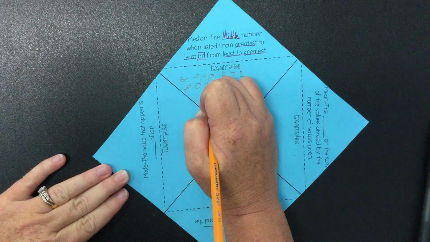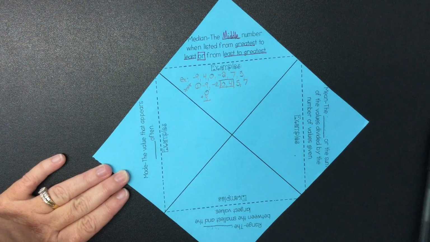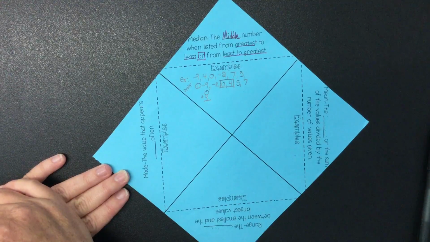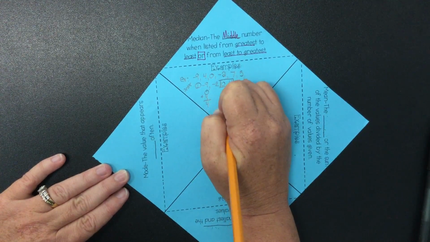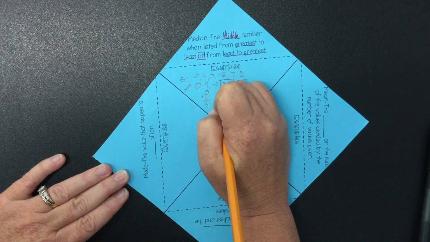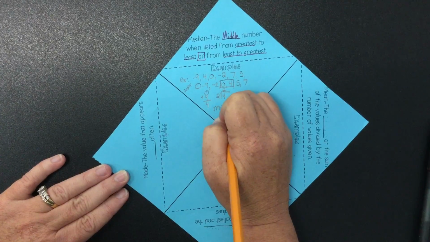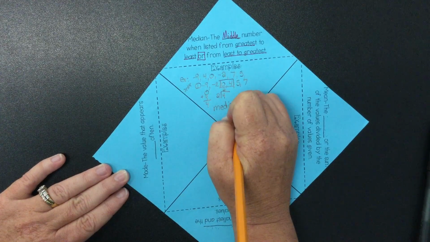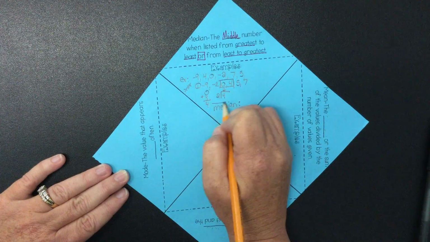So in order to find the middle of these two numbers, what I'm going to do is add them. 0 plus 4 is? 4. Then I'm going to take 4 and divide by 2. So my median for this set of numbers is 2.